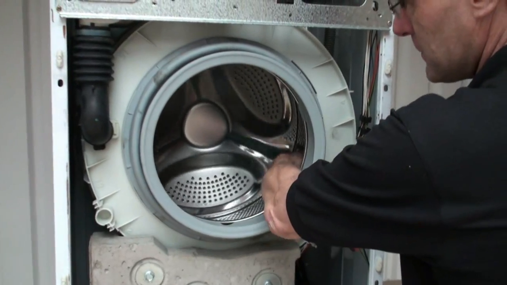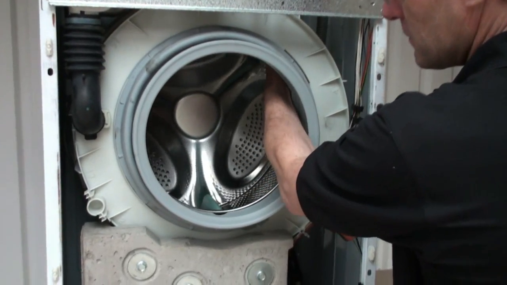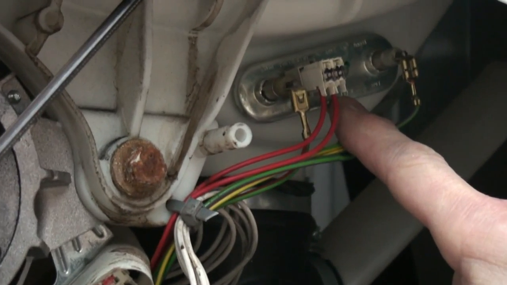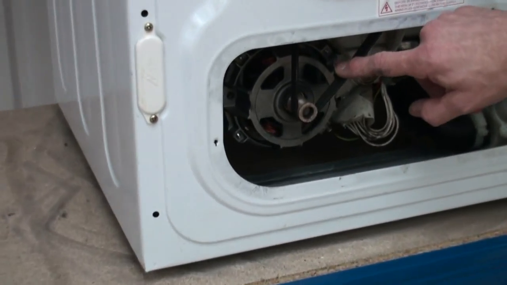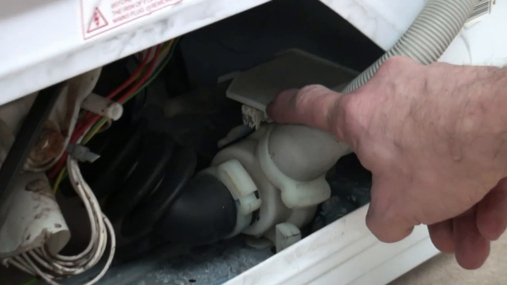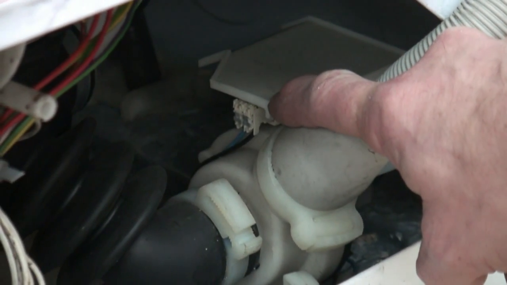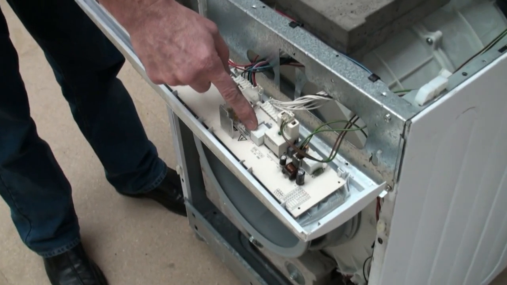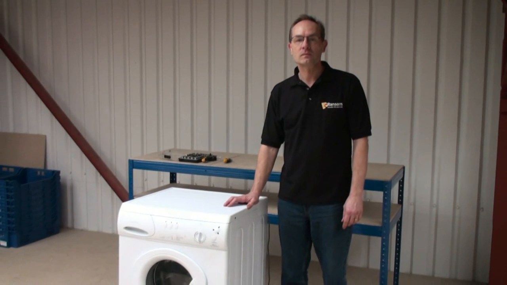drum paddles or drum lifters, heater elements, belts, motors, drain pumps, and control modules and timers. This is just some of the more common parts that can be found on your washing machine.